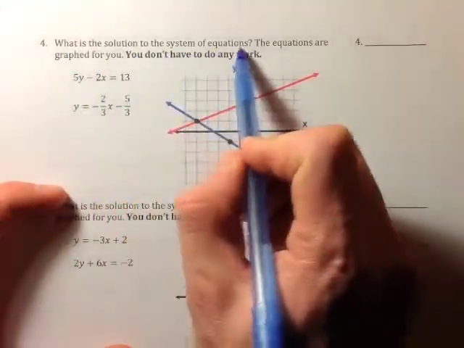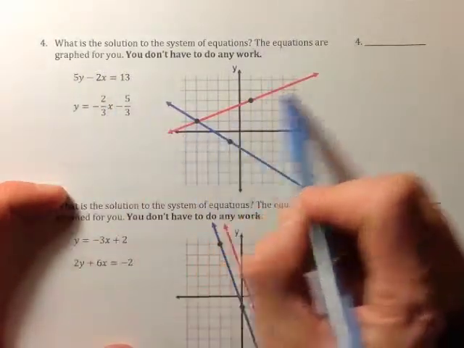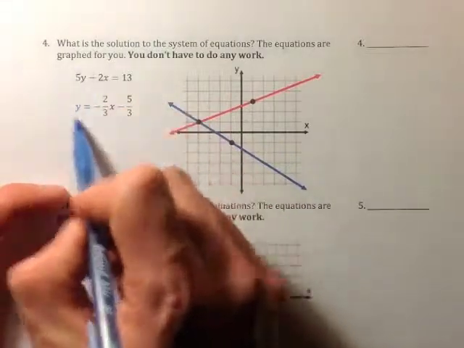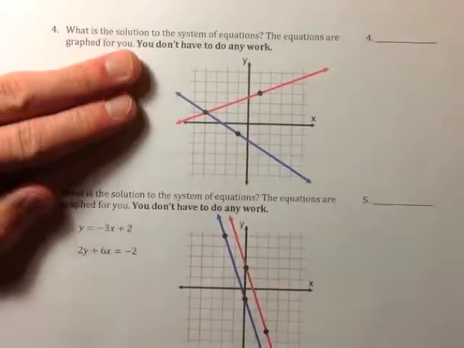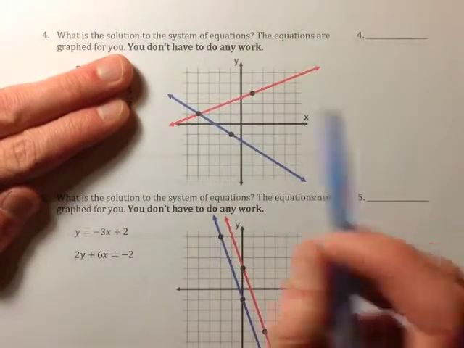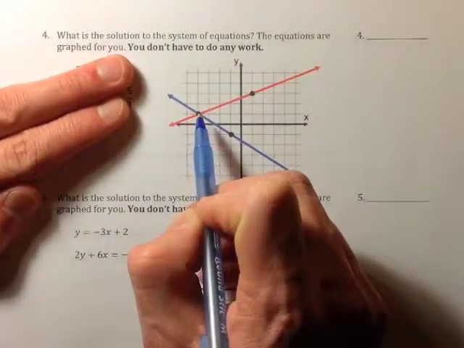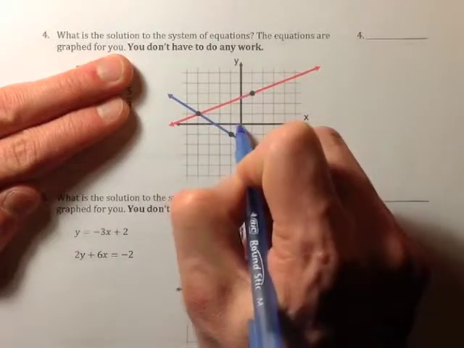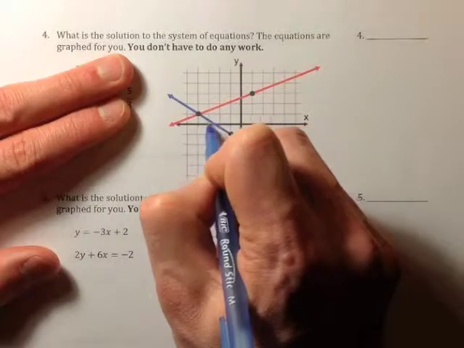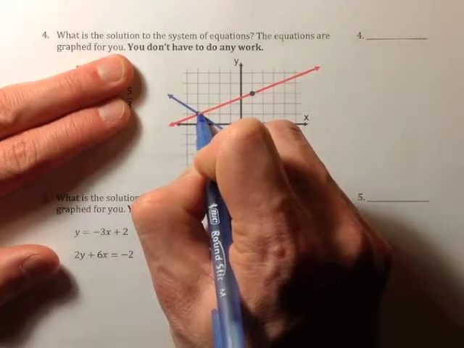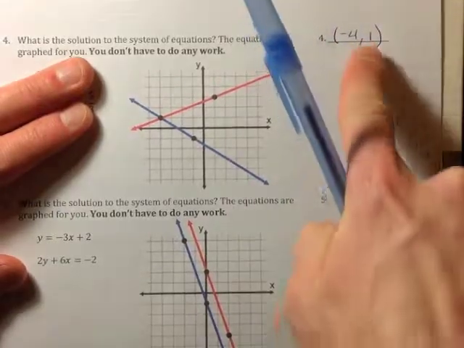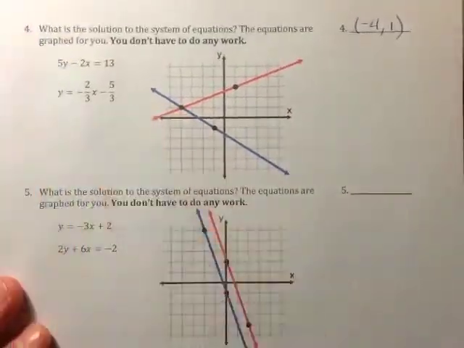What is the solution to this system of equations? The equations are graphed for you. You don't have to do any work. So I have the equations over here, but you don't need them because I graphed them for you. The point of this problem is for you to recognize that the intersection point is the solution to the system of equations. So the ordered pair of the intersection point is -4, positive 1. That is the intersection point, which is the solution.